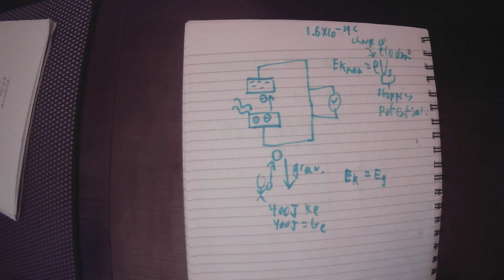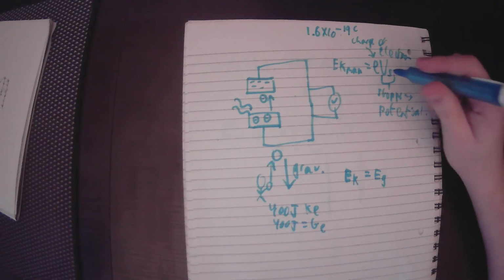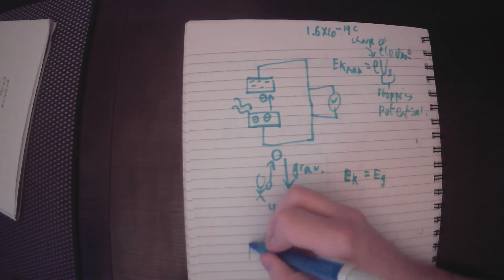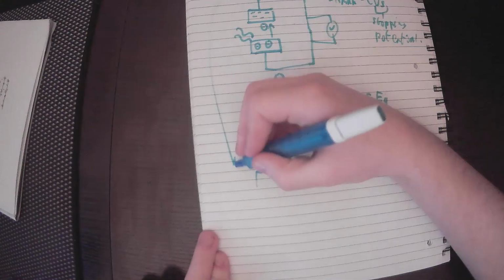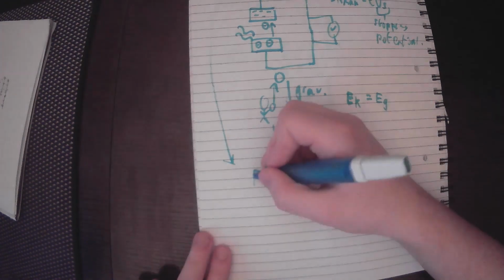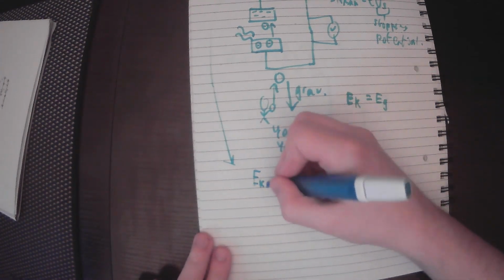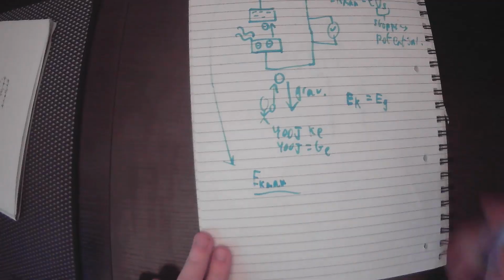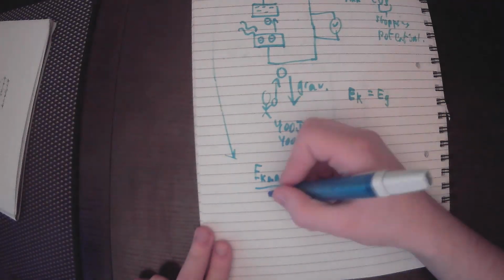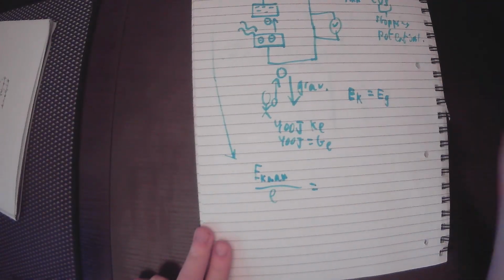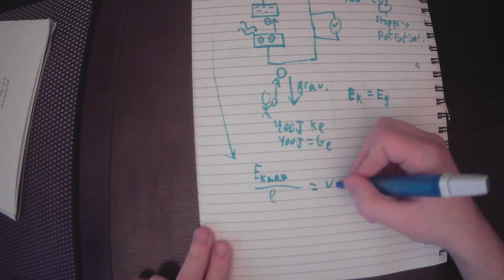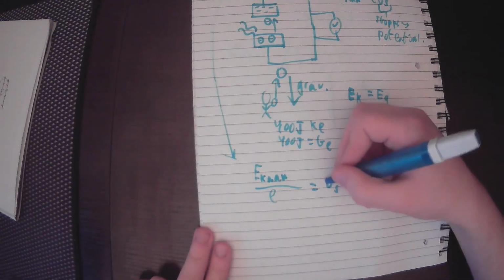So to find the stopping potential, I'm just going to start writing down here. This is a lead on from that up there. Yeah, this blue highlighter is going to run out soon. But EK max over the charge of an electron, E, equals the stopping potential.